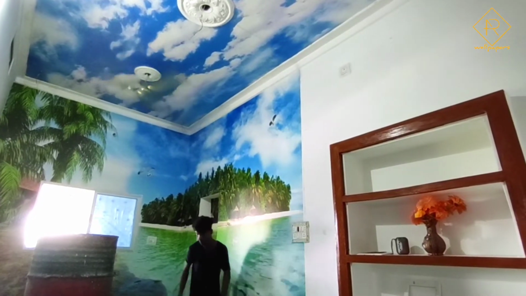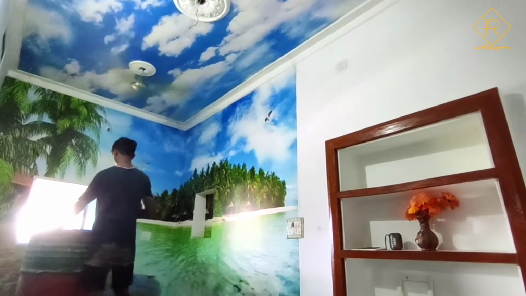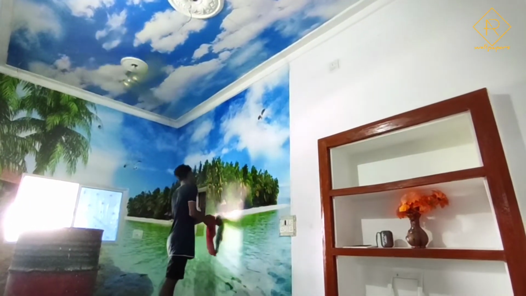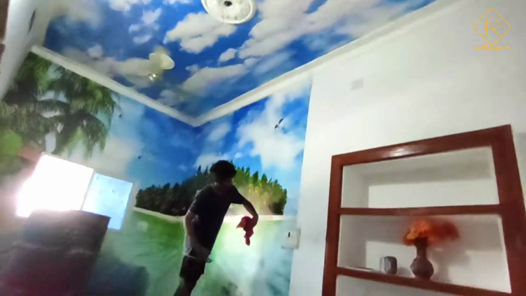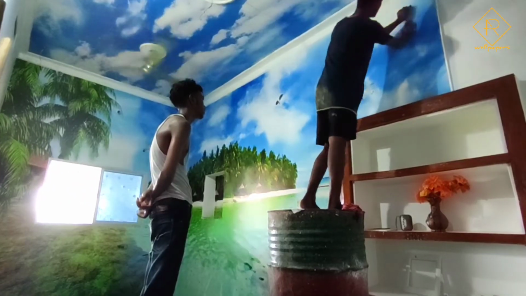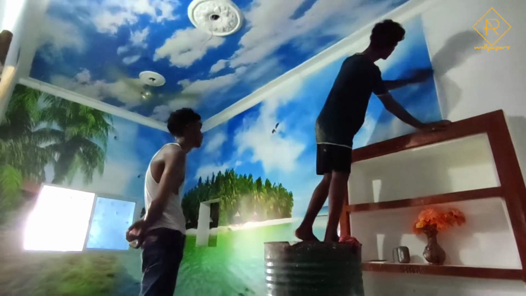After our ceiling is now complete, we will now move to the remaining parts that were left over of the second wall. We do the cleaning and we will install the other part. We have to carefully remove the air.